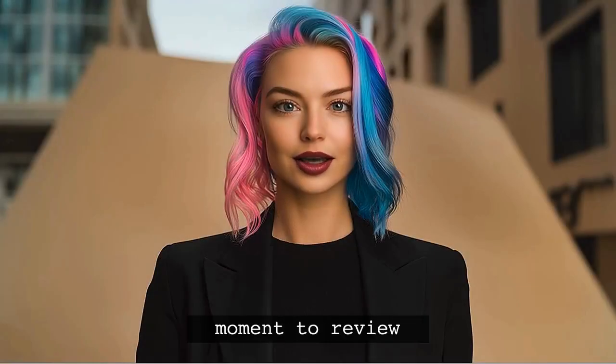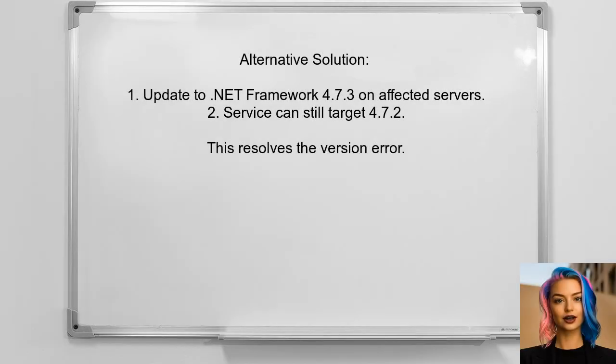Let's take a moment to review another user's answer. One user found a solution for those encountering issues with .NET Framework version 4.7.2. They recommend updating to version 4.7.3 on the affected servers. This allows the service to still target 4.7.2 while resolving the error.